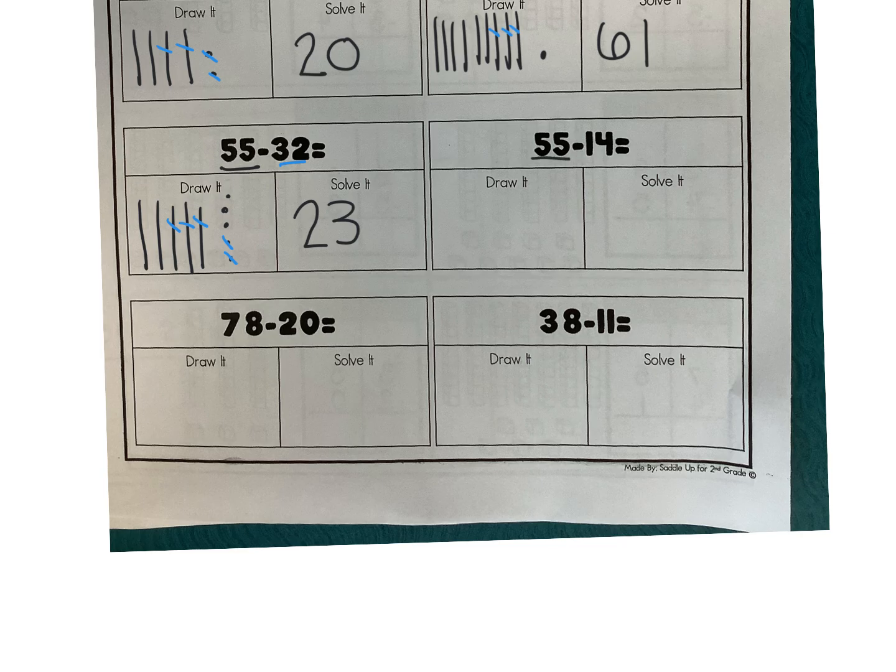Next number is 55 minus 14. So draw 5 tens and 5 ones. And I'm going to cross off 14. So 1 ten and 4 ones. Let's count how many I have left. 4 tens, 1 one.